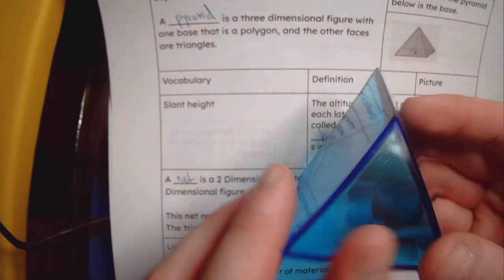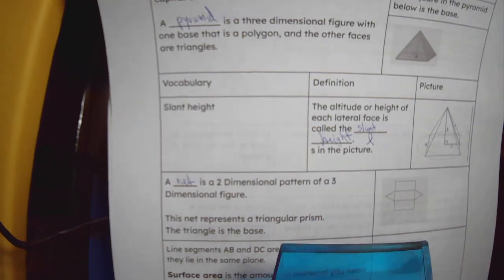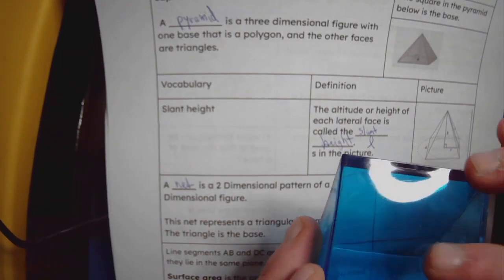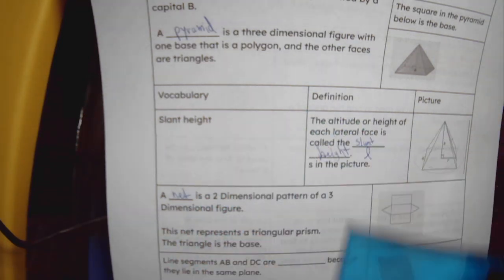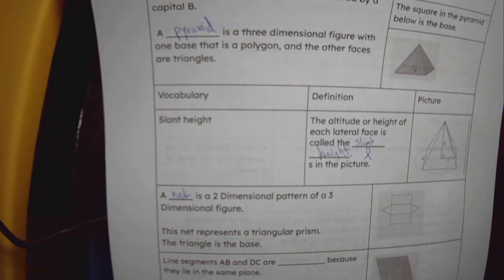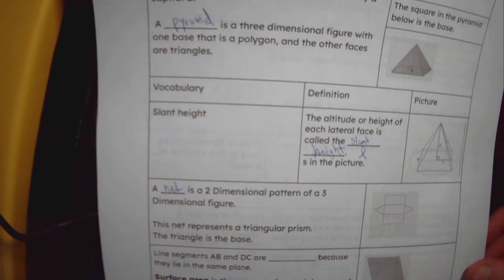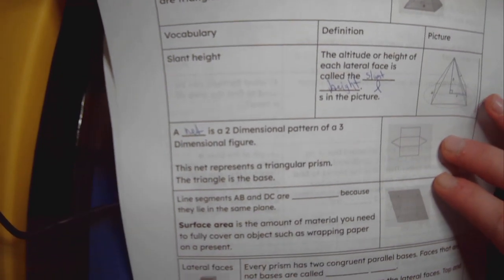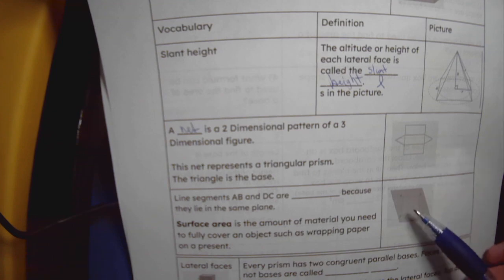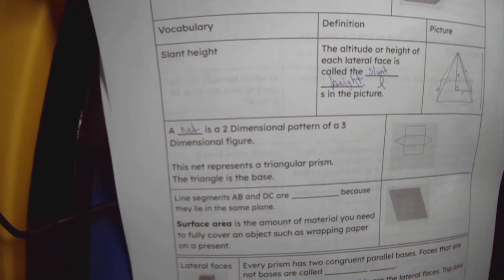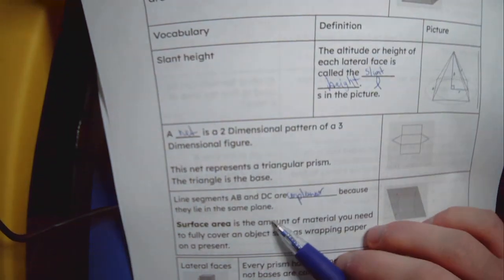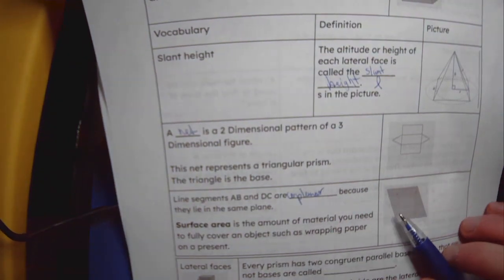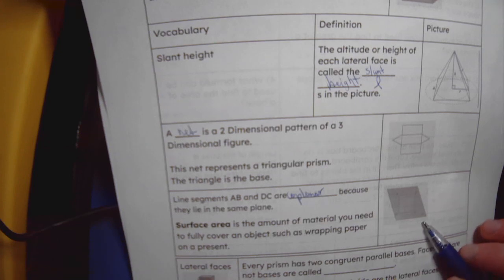This here is a triangular prism. If I took it and unfolded it, the two triangles end up here, and then I've got 1, 2, 3 rectangles. Line segments AB and DC are coplanar because they lie on the same plane. In the picture they lie on this plane J.